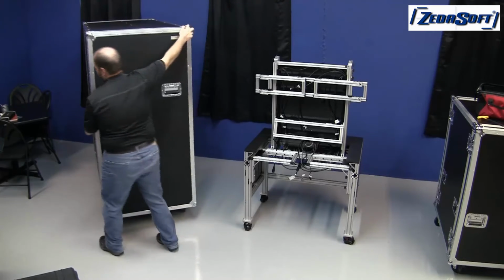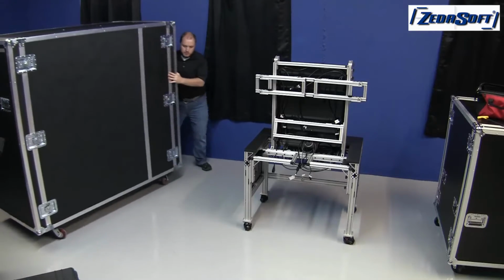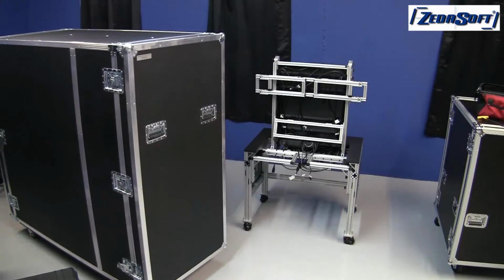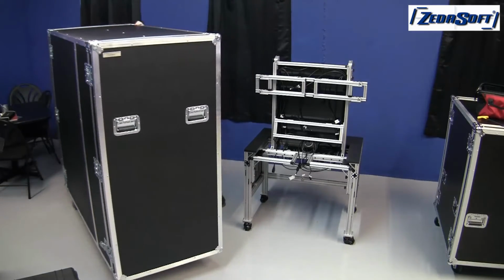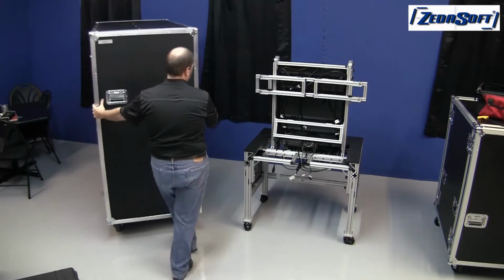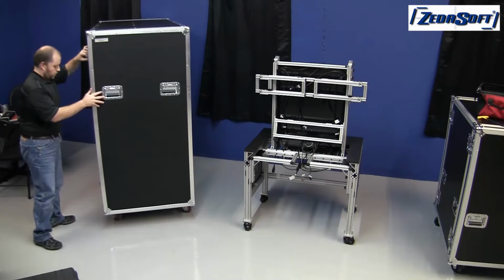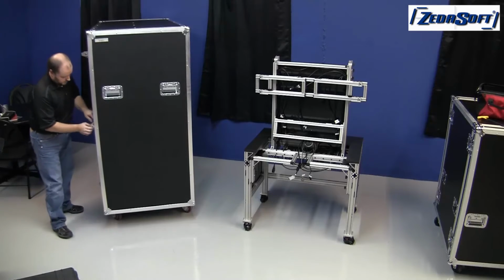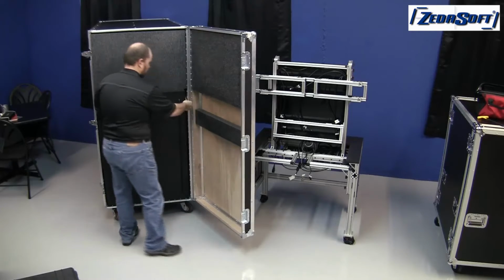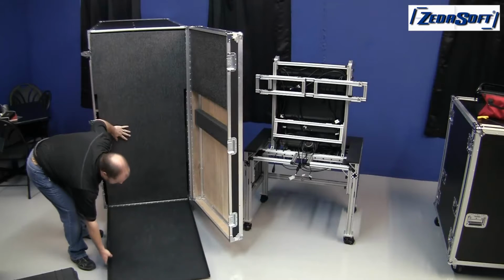And then we'll turn the case around to load up the other side. On this side, we open the latches again. Open the door. Remove the bungee from the ramp. Let the ramp down slowly. It's a bit heavy. Watch your feet.